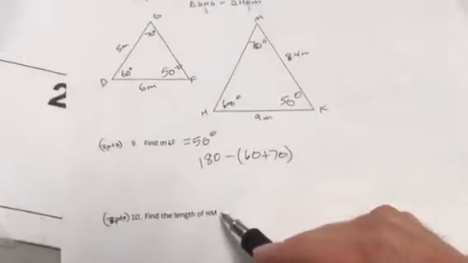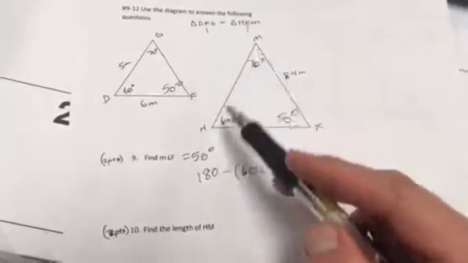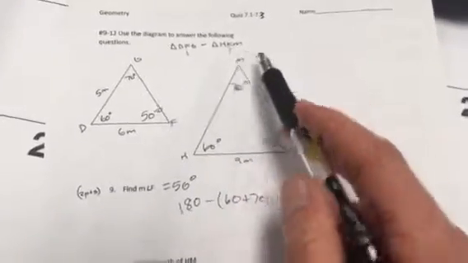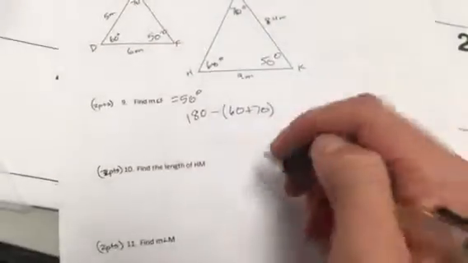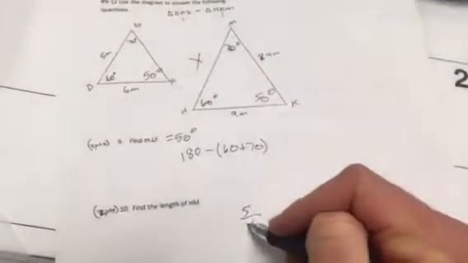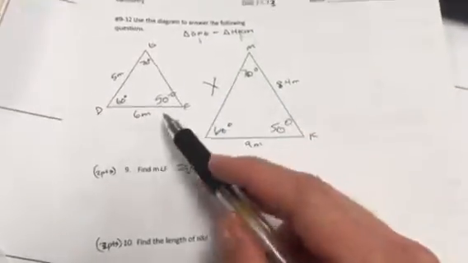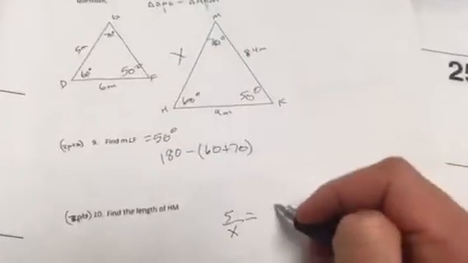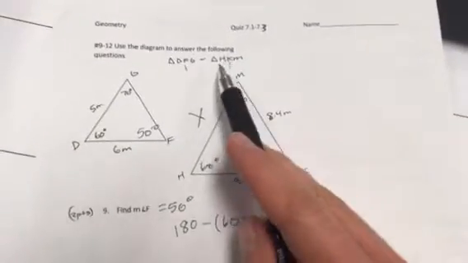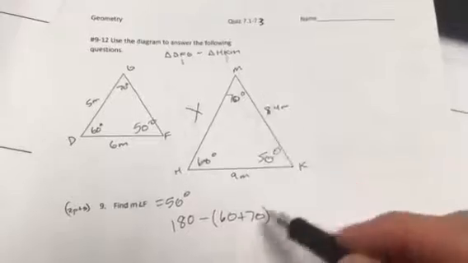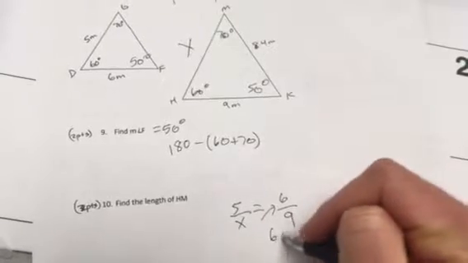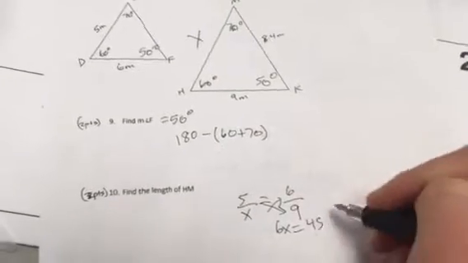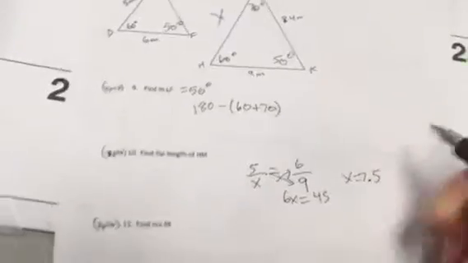All right, find the length of HM. HM is 60 to 70. HM, first to last, would correspond with DG. So we can call this 5. 5 over HM needs a variable. We're going to call it x. 5 over x is going to equal, what else am I given? I'm given 6, DF, the first two, equals 6 over DF, which is going to correspond with HK, the first two there. HK is 9. Cross multiply, 6x equals 45. x is 7.5.